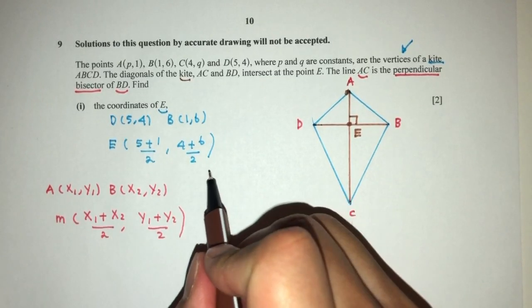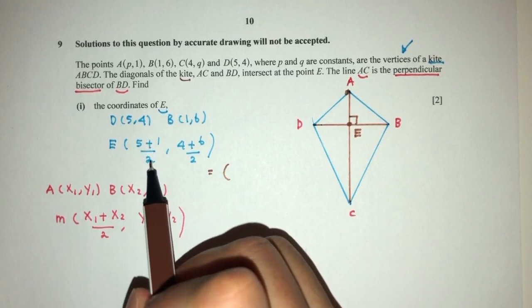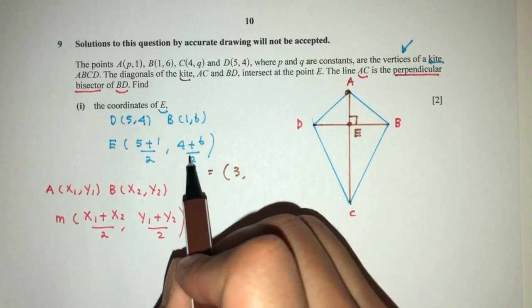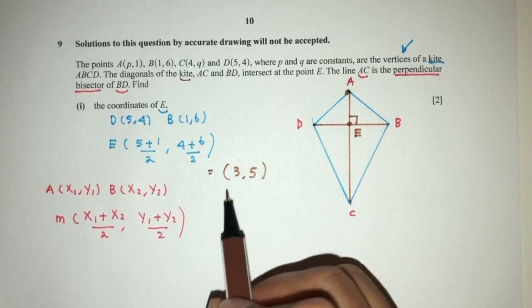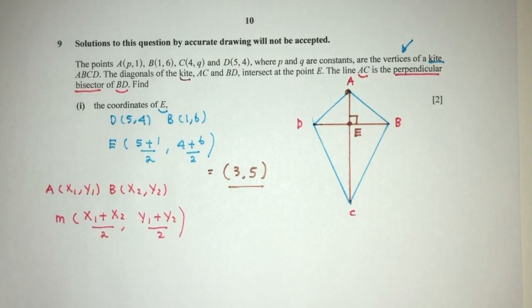So that will give you what? 6 by 2, that will be 3. 10 by 2 will be 5. So this is your point E, which is (3, 5).